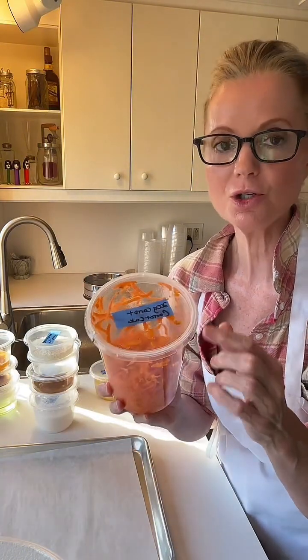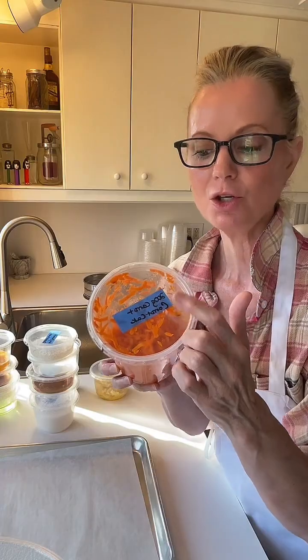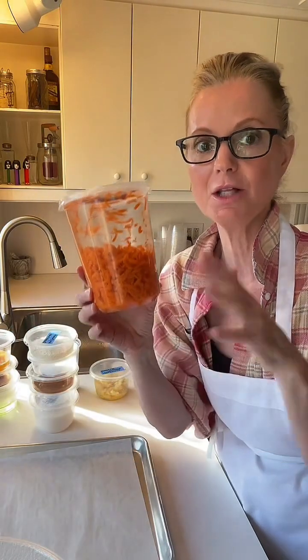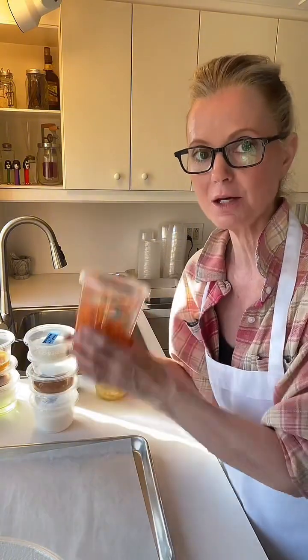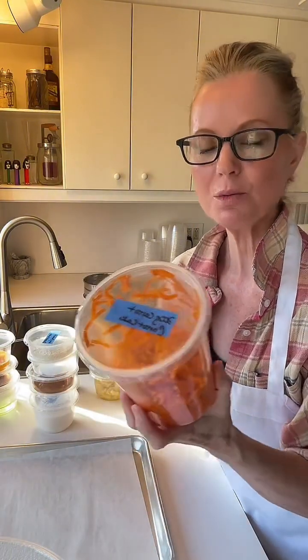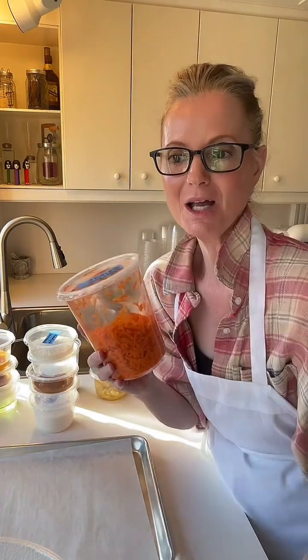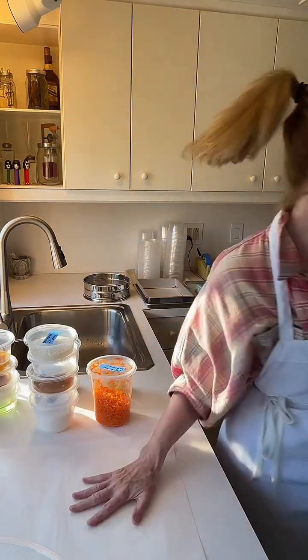But what you can do is if you end up with extra, you can throw this in the freezer, and then when you're ready to use it, you just throw this in the cooler, your refrigerator, and then bring it to room temp. So you can pre-scale your carrots in batches for your recipe and never waste what you have. I'm going to keep this here.